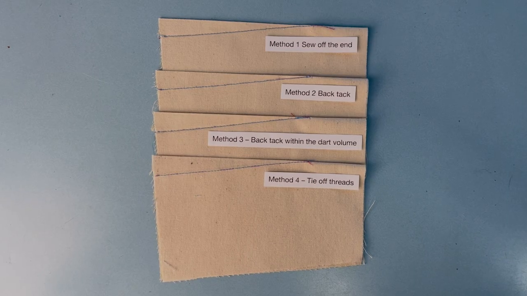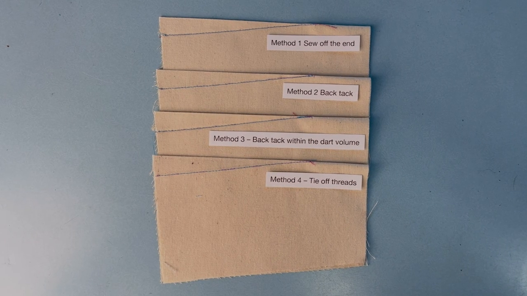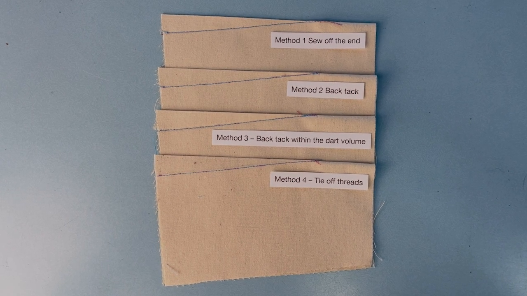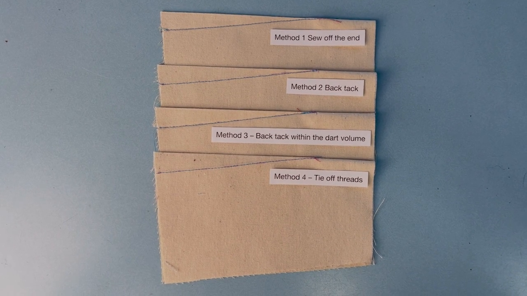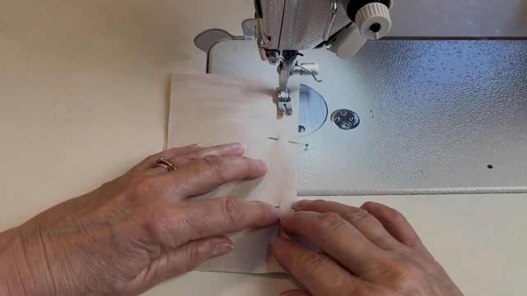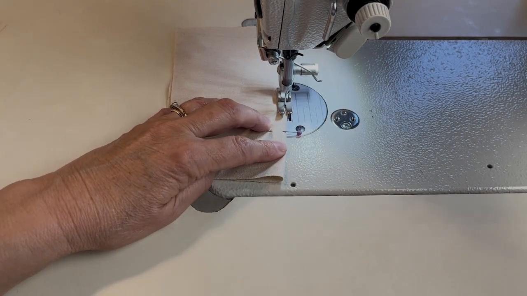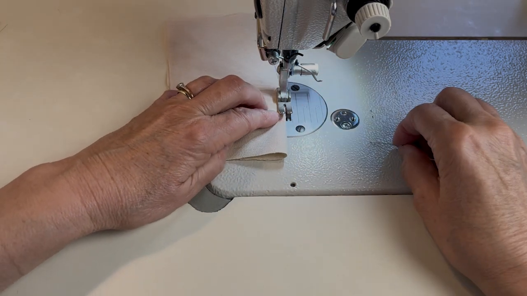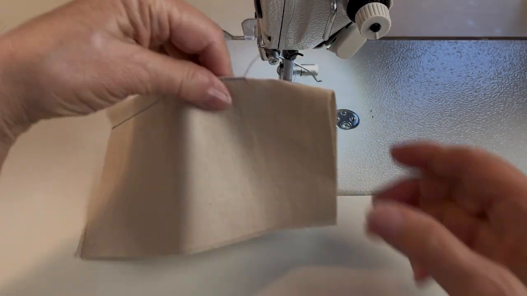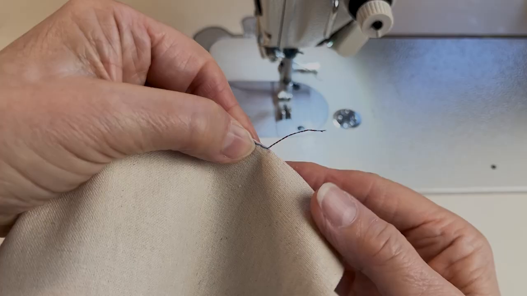Before we sew the dart, let's look at 4 ways to finish a dart. There's some debate around how to sew the apex of a dart. Let's look at 4 common techniques. Method 1, sew off the end. Always start at the widest part of the dart and sew to the apex. For this finishing method, keep sewing past the point and let the threads twist. Trim, leaving a 2 cm or 3/4 of an inch tail.